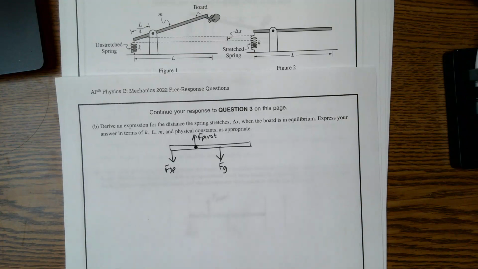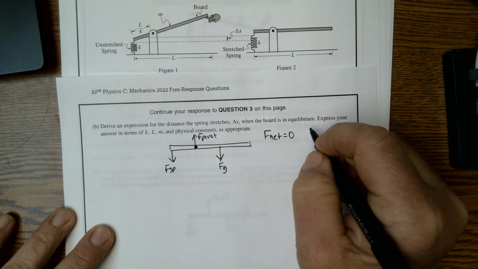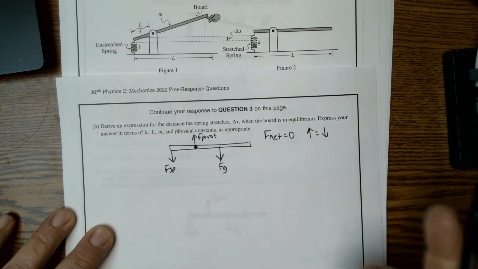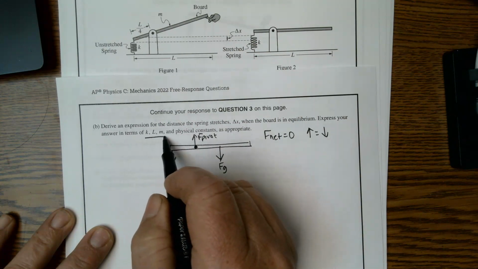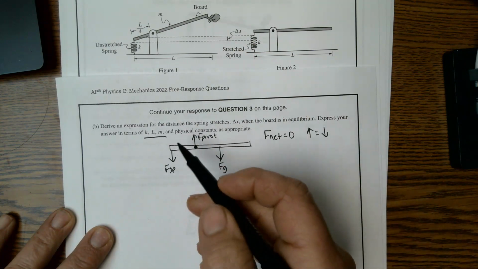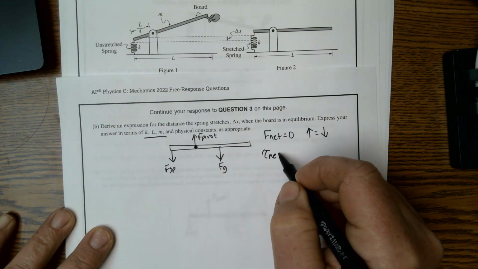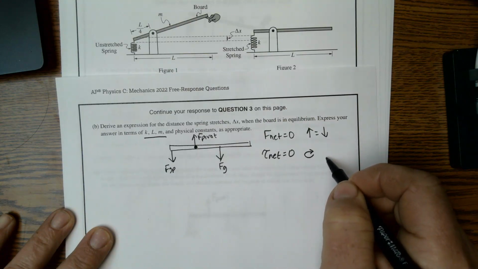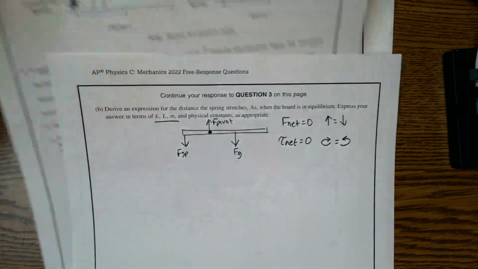The board's in equilibrium, so everything is balanced. So that means F net is 0, which means the ups equal the downs. So okay, gravity and the spring equal the pivot, but that's not going to help me because the pivot force is not in my list of acceptable things that I can use, I can only use k and g. So then I go, well, what else is equilibrium? Well, net torque is zero. So that means the things that are torquing it clockwise are equal to the things that are torquing it counterclockwise. And that's how we're going to go about solving this problem.